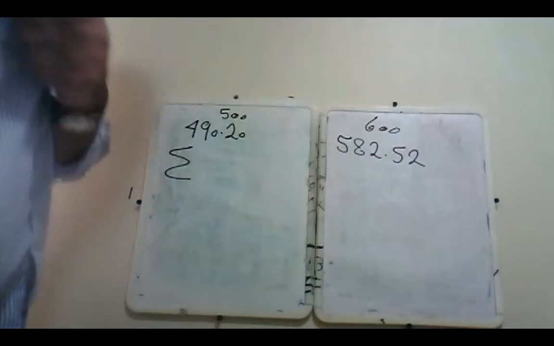This was for the $500 and this was for the $600. Okay. Now what we will do is bring the total of what I have to pay now if I didn't wait till the maturity dates. If you didn't wait for 4 months and 6 months, what should I pay just now.